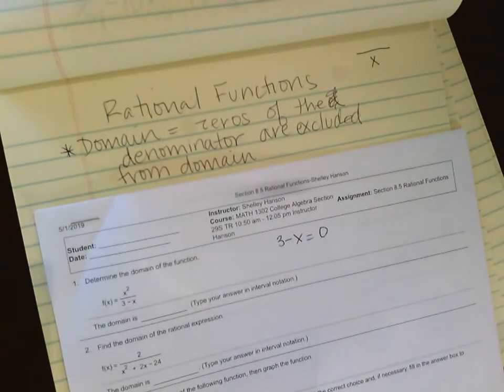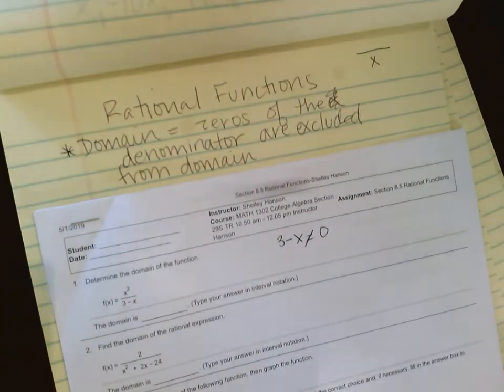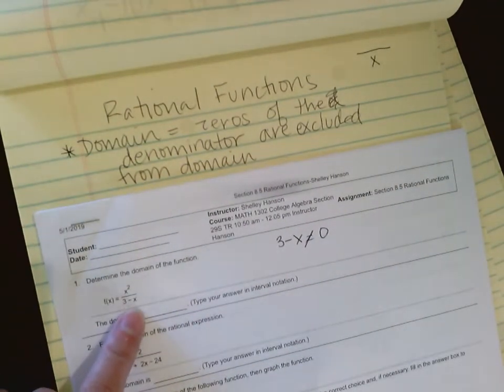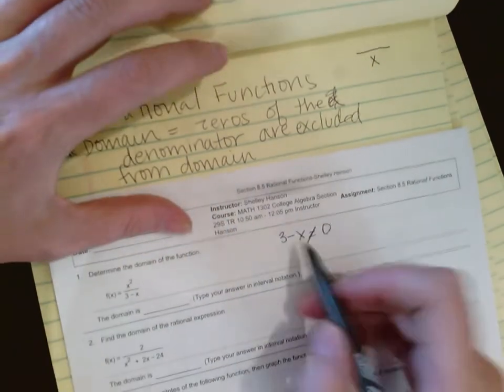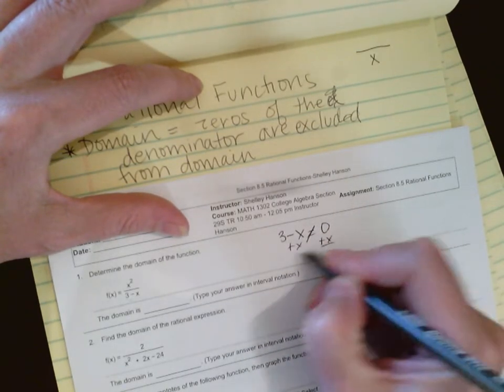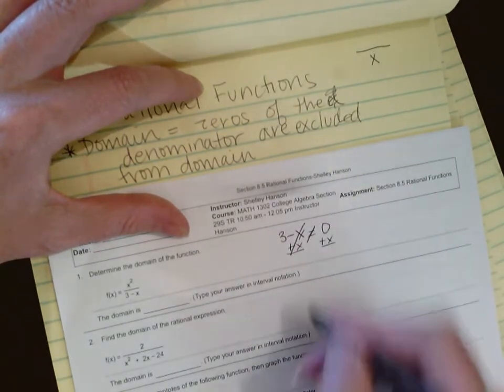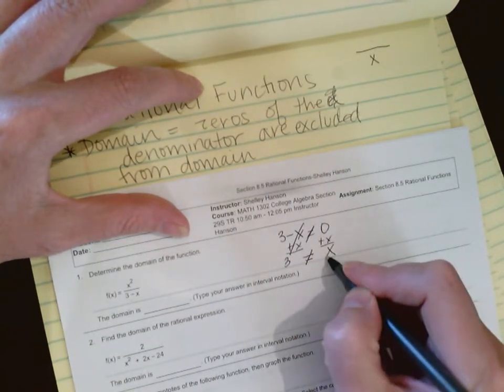That's how you find the zero of the denominator. We're actually going to say that x cannot equal this number, because whatever makes the denominator 0 needs to be excluded from the domain. To solve for x, I can just add x to both sides, so 3 cannot equal x.